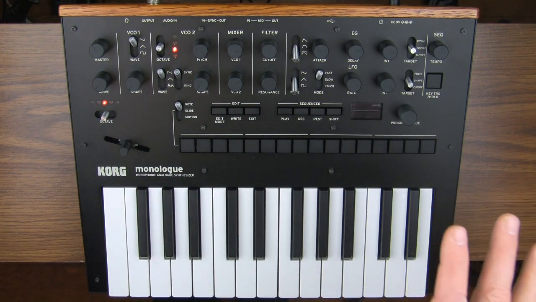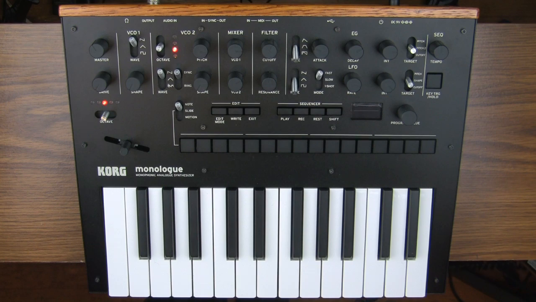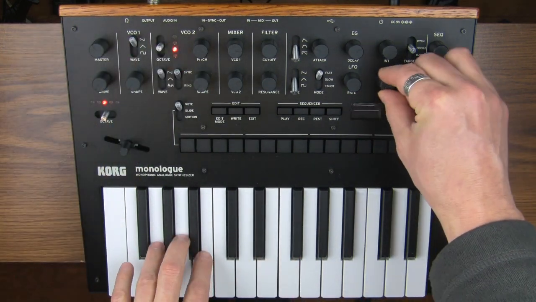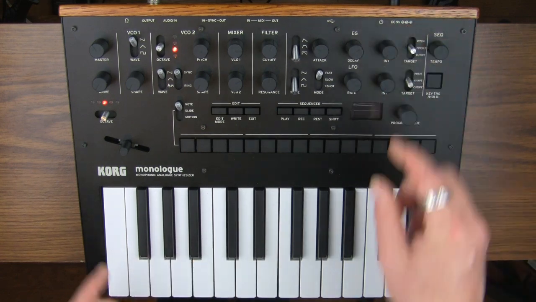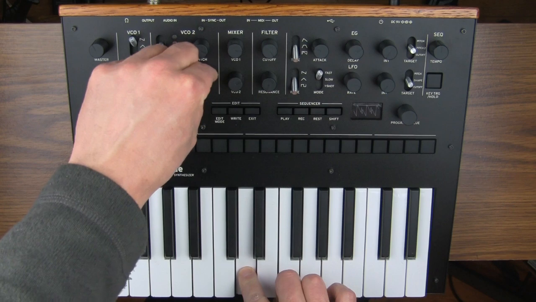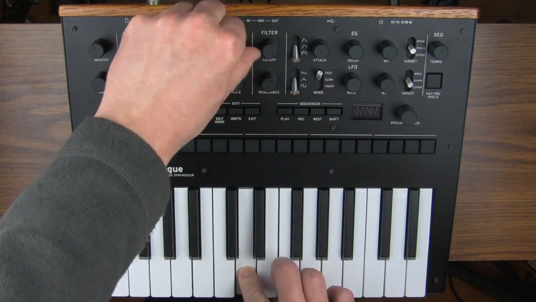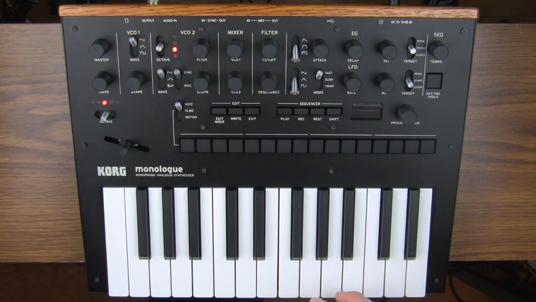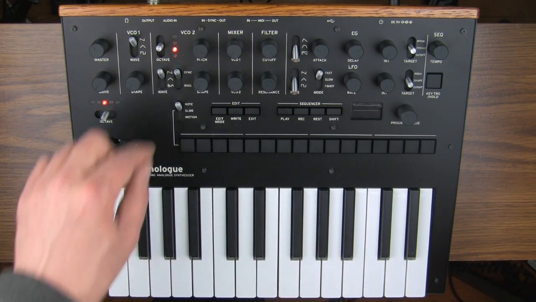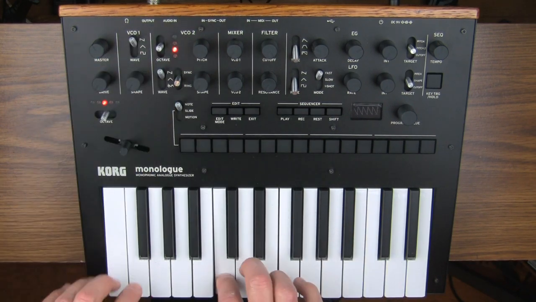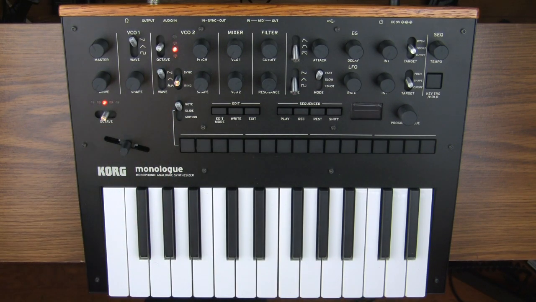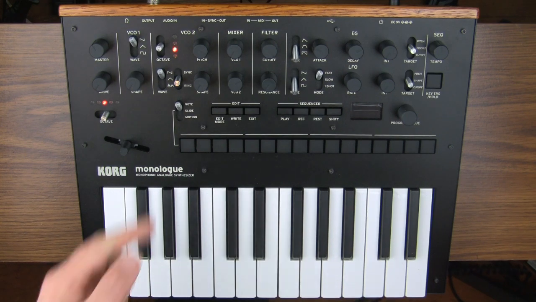Okay, now we're going to step away from the sync. I mean, holy cow, we just spent 15 minutes talking about it. Okay, let's go back over to ring. Now, what happens with ring is you are basically getting the sum and differences of oscillator 1 and oscillator 2.